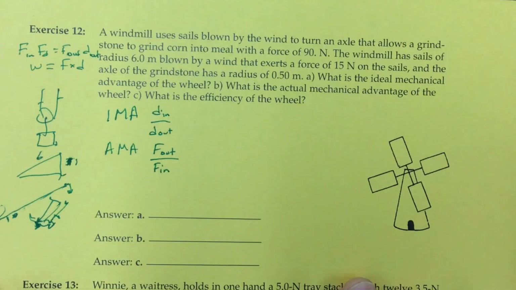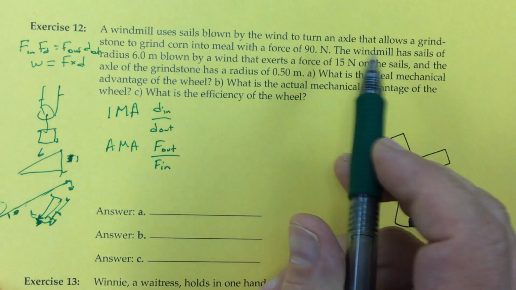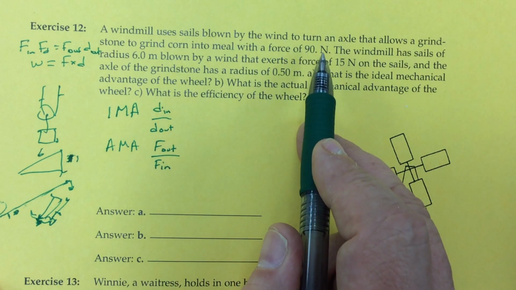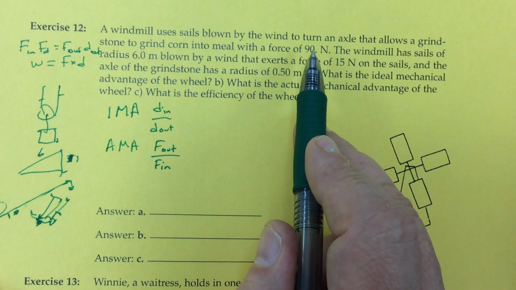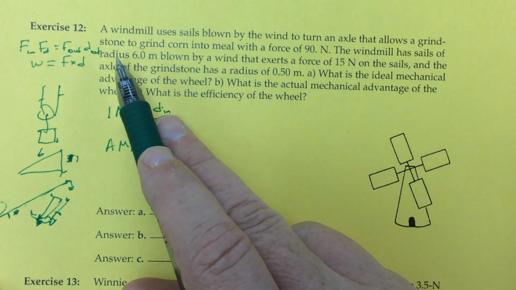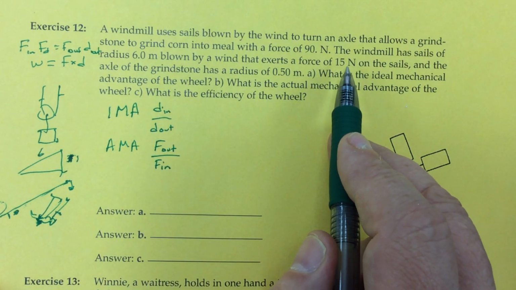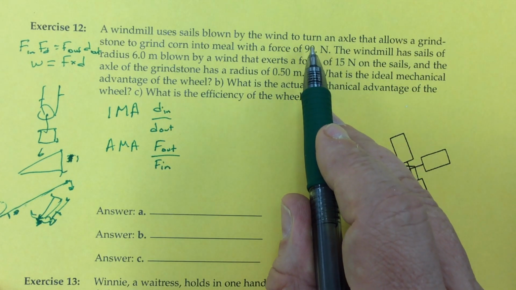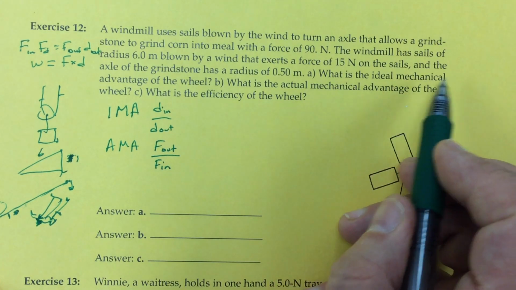All right, so let's look at this first one. A windmill uses sails blown by the wind to turn an axle that allows a grindstone to grind corn into meal with a force of 90 newtons. So I've got a force for the grindstone at 90. The windmill has sails with a radius of 6 meters blown by the wind that exerts a force of 15 newtons on the sail. So I've got less force that the wind blows and a greater force that's grinding the corn. And so that's good. That would be a mechanical advantage.